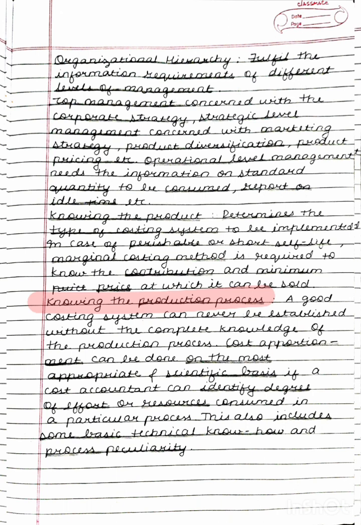Knowing the production process. A good cost accounting system can never be established without complete knowledge of the production process. Cost apportionment can be done on the most appropriate and scientific basis if a cost accountant can identify the degree of efforts or resources consumed in a particular process. This also includes some basic technical know-how and process peculiarity.